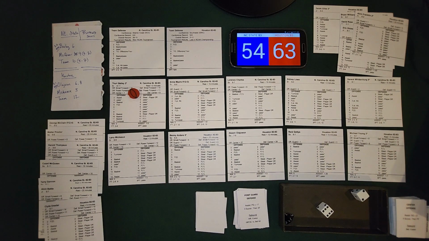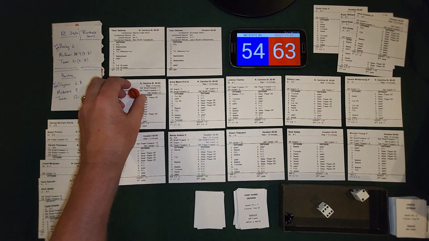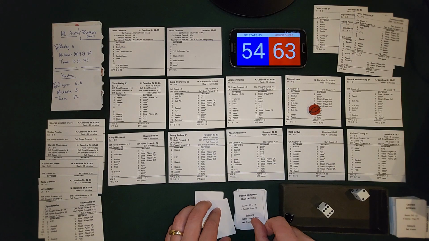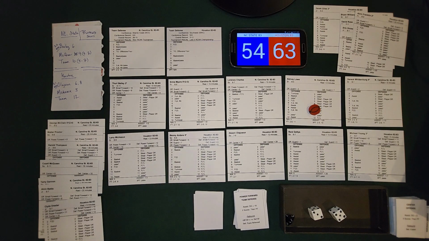University of Houston, 15 foul non-shooter. So they're running out of time here. Point guard, it's going to be Sid Lowe. And team defense of Houston. And that's an 8. That's a block by Olajuwon.